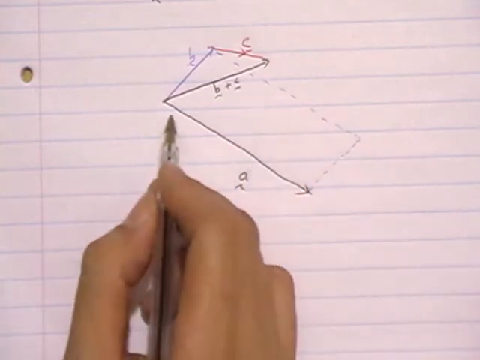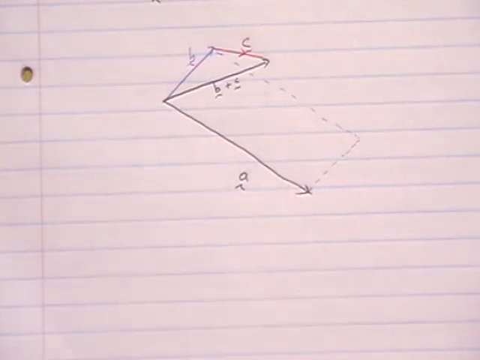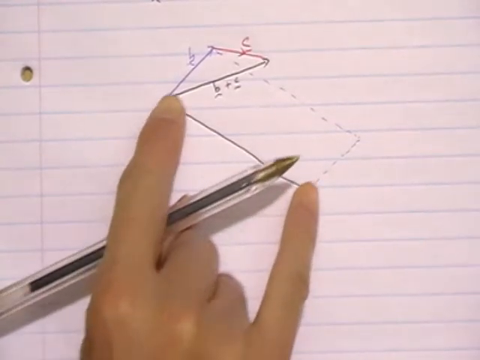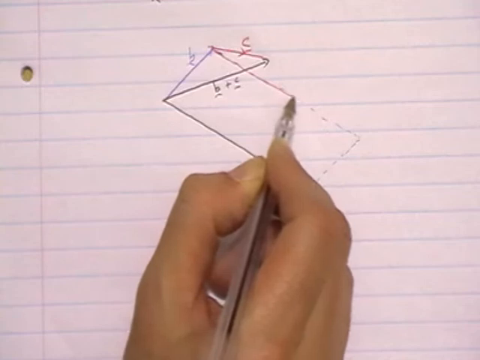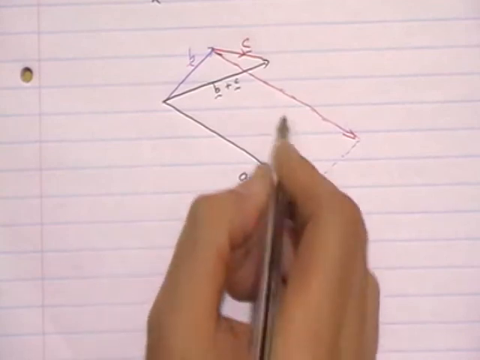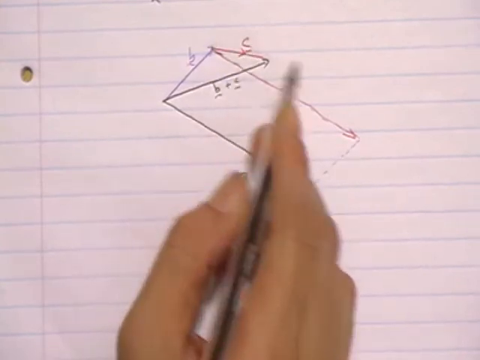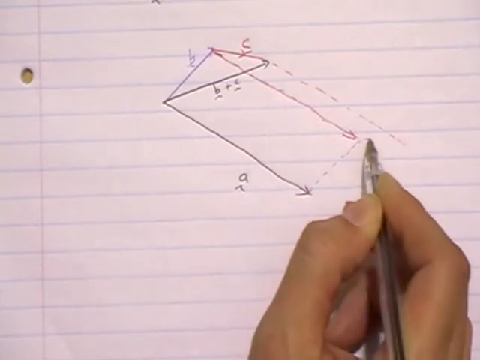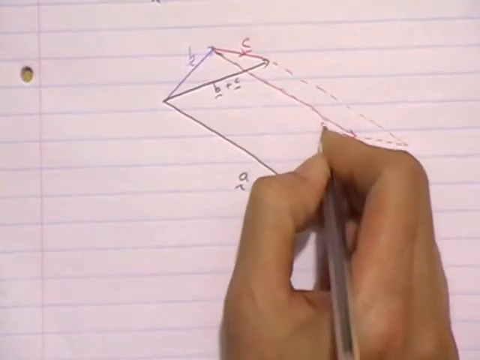Right, instead of this as the A, I'm going to think about shifting the vector A to there. Right, that's the same as A. So now the parallelogram between A and C would be this one. Okay, so that's A as well.